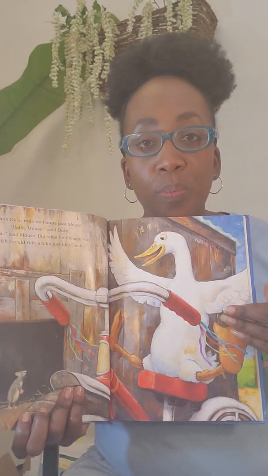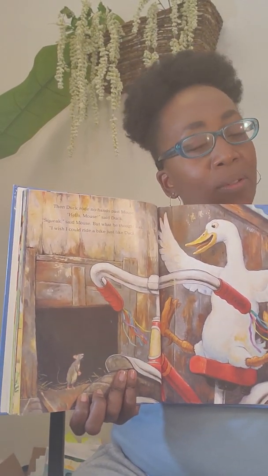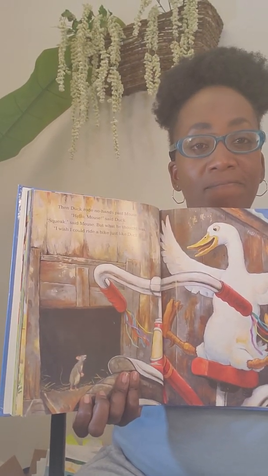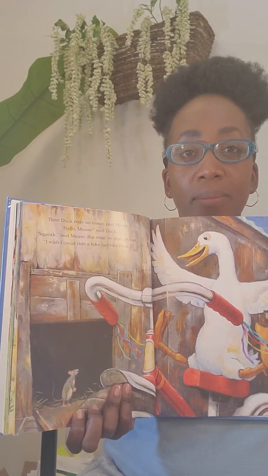What animal do you predict we're going to see now? Are there any more farm animals? Or do you think something else is going to happen? What do you predict?